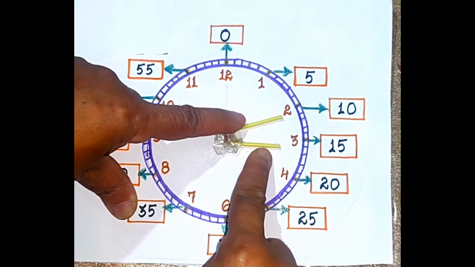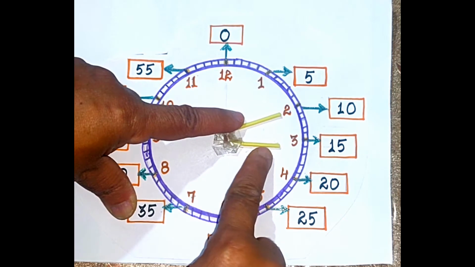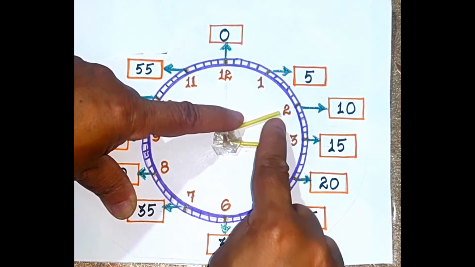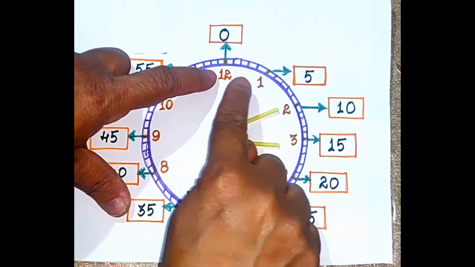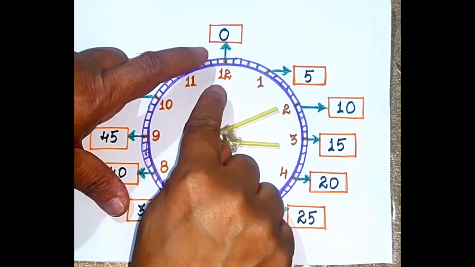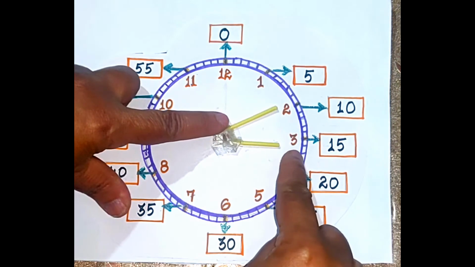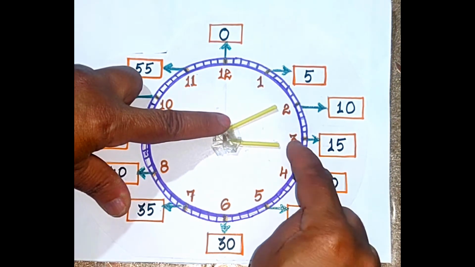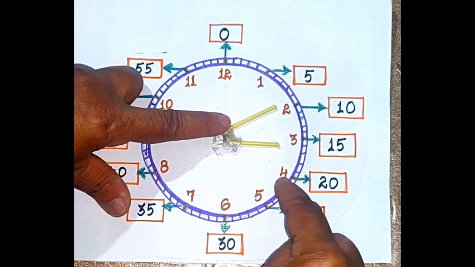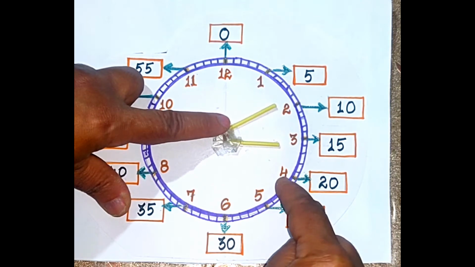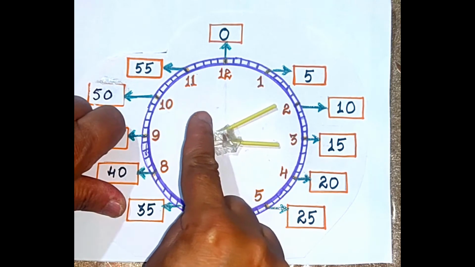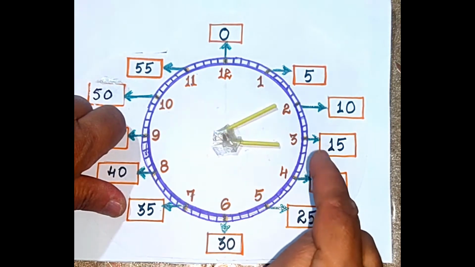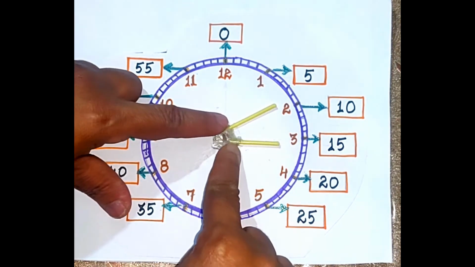And the hour hand also moves, but it moves very, very slowly. When the minute hand takes one complete round of the clock, from 12 it starts, and when it reaches 12, the hour hand has just gone from one number to the next number. Got it? It will complete 1 hour. So the minute hand takes 60 minutes to complete 1 hour. So let me show you.